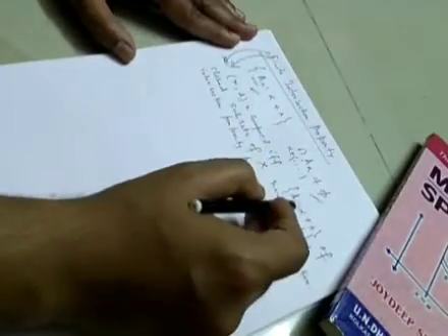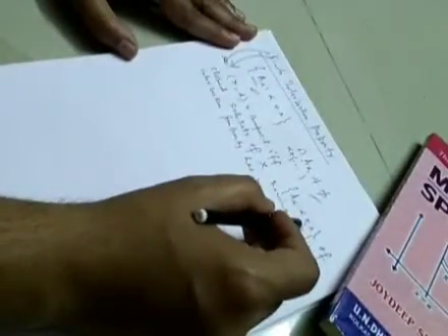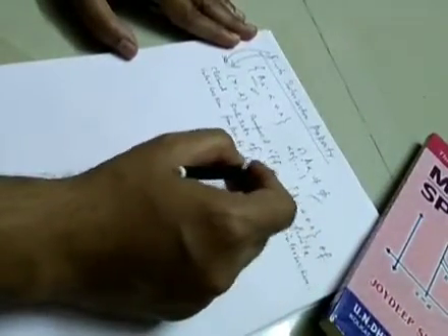That means if this is a collection of closed subsets and if it satisfies the finite intersection property, that means every finite subcollection has non-empty intersection, then the whole intersection must be non-empty.